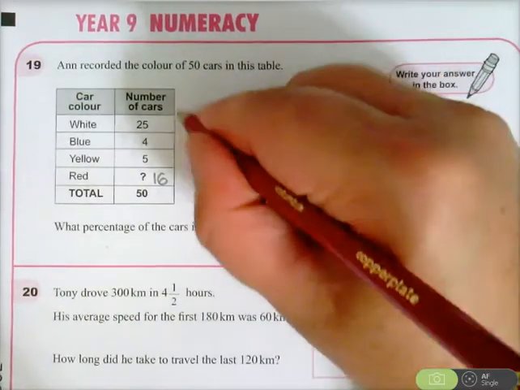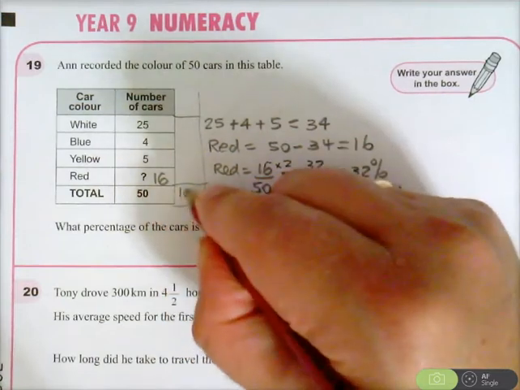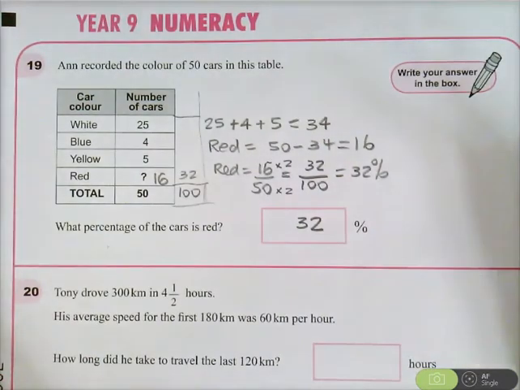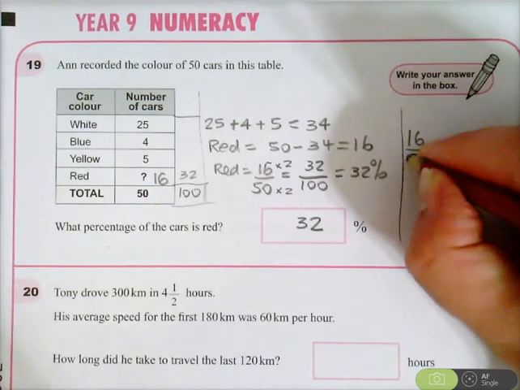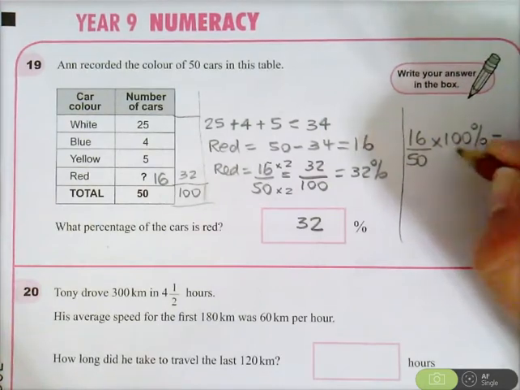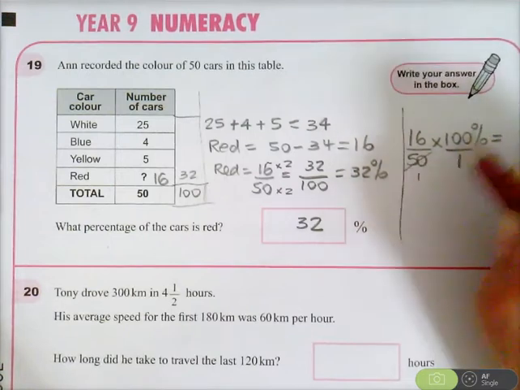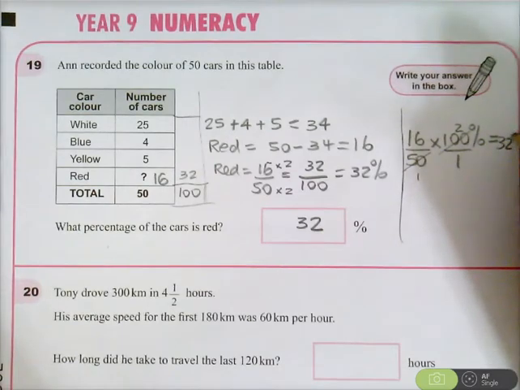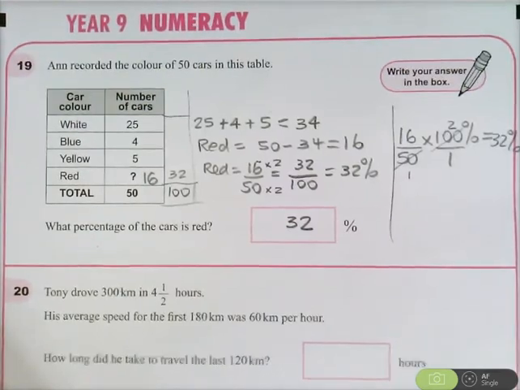The other thing you could have just done is with this table, you can say, right, I know that percentages are out of 100. I'm just going to double that to get 100. I'll double this to get 32. So 32 out of 100 are red, so that's 32%. Or the other thing you could have done is the following. 16 out of 50 is the fraction that are red. To change it to a percentage, you times by 100% over 1. We know that 50 goes into 100 twice. So 16 times 2, again, is 32. And we've got 32%. So that's just a few ways you could have done that question.